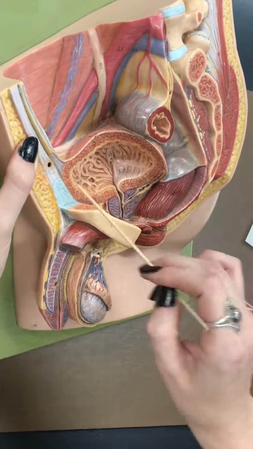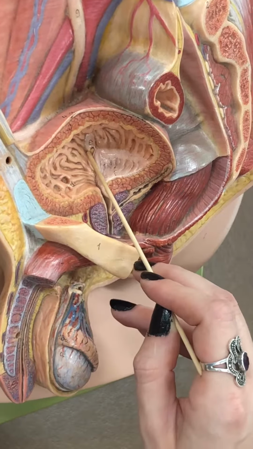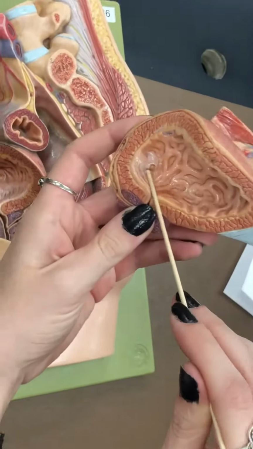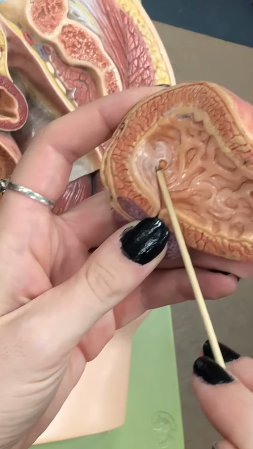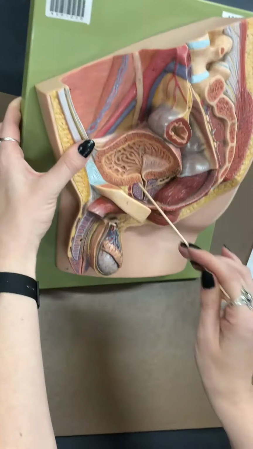So here: urinary bladder, trigone, the ureteral orifice here. If we look on the other half, we can see the other one right here, that ureteral orifice there. Then you have the beginning of the urethra.